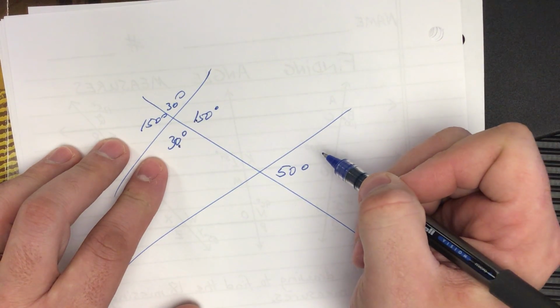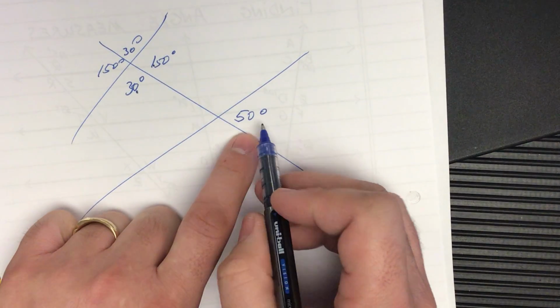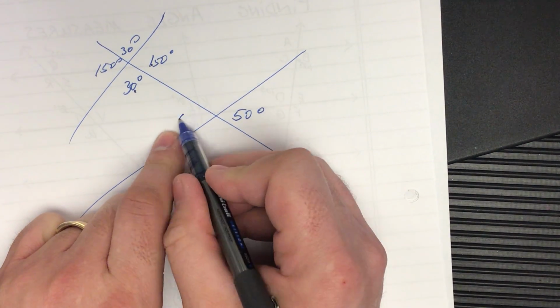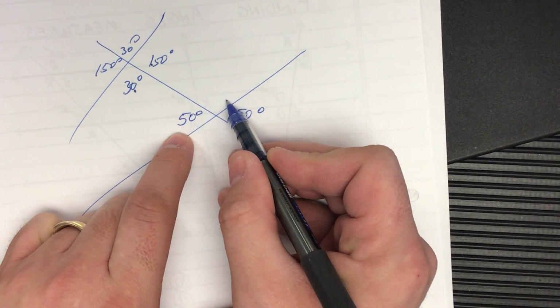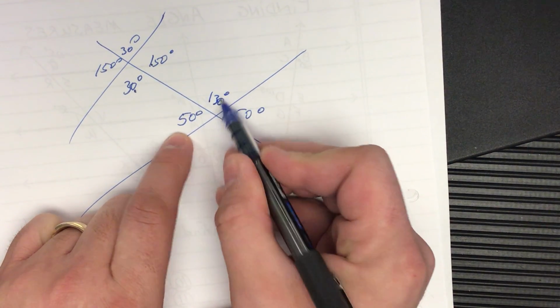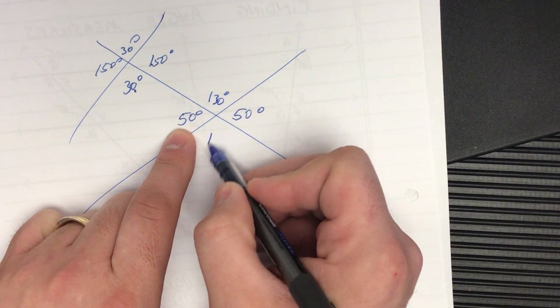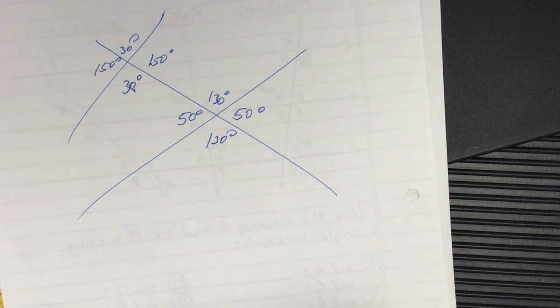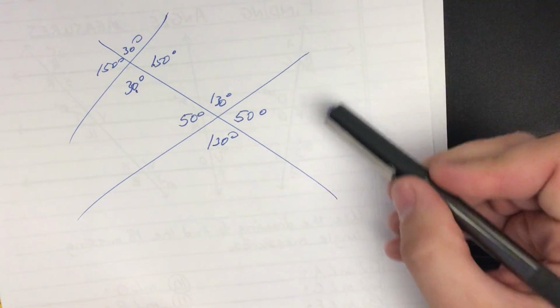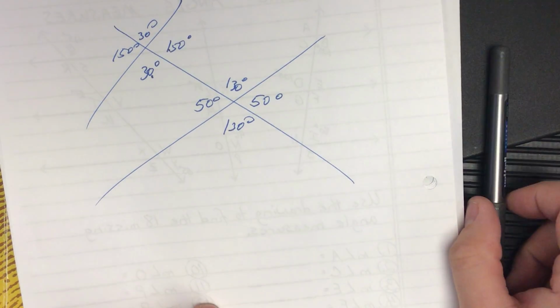That's easy. And now we got this one. This is 50. What's this? 130. Have to add up to 180. Across from each other, 130. It doesn't take long. But you have to remember across from each other equal, next to each other adds up to 180. Give me a free time after.